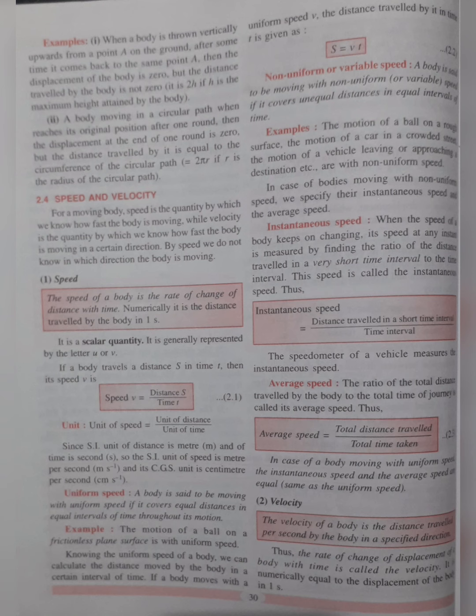A body moving in a circular path, when it reaches its original position after 1 second, then the displacement at the end of one round is zero, but the distance travelled by it is equal to the circumference of the circular path. Speed and velocity. For a moving body, speed is the quantity by which we know how fast the body is moving, while velocity is the quantity by which we know how fast the body is moving in a certain direction.